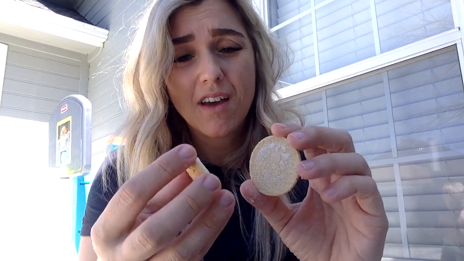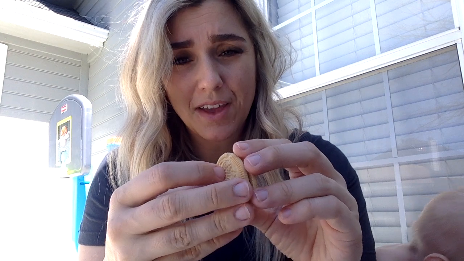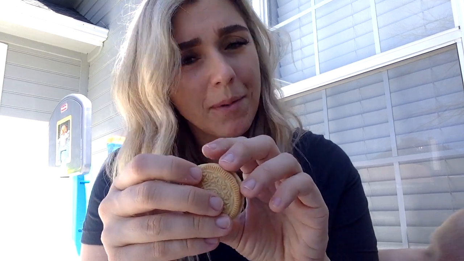So this Oreo is going to be pretty much the earth. The creamy filling will be the mantle or the asthenosphere, like the upper part of the mantle is the asthenosphere. This part will be the lithosphere. This is like what the plates are on Earth. So I'm going to put this cookie back together because I kind of pulled it apart.